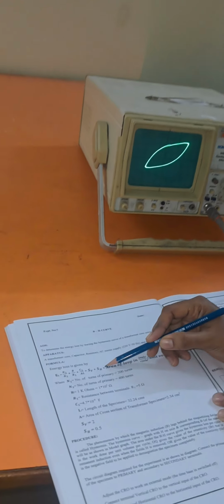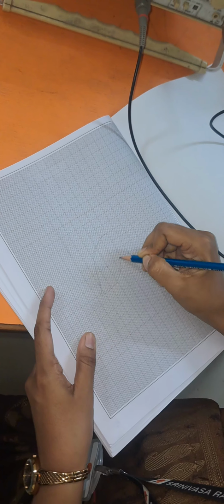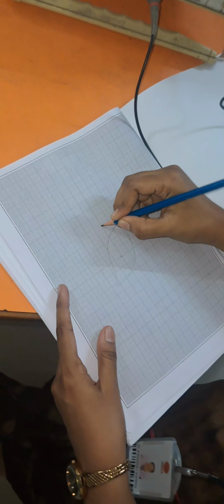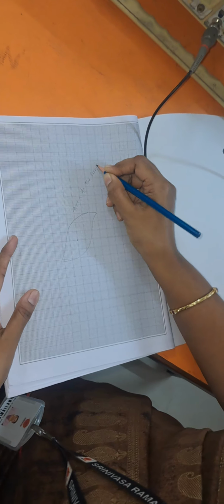After knowing all the things, the only thing we don't know is the area of the loop. In order to find the area of the loop, we have to take a trace paper and trace out the hysteresis curve on it, and draw the curve like this. Now, after tracing, we have to find the area of the loop for this hysteresis curve.